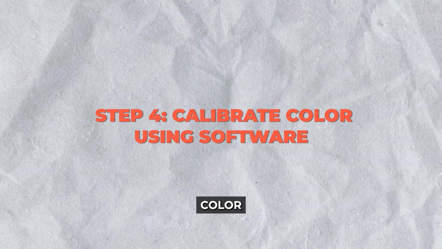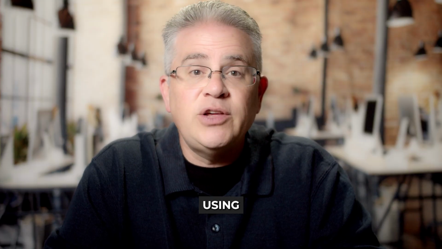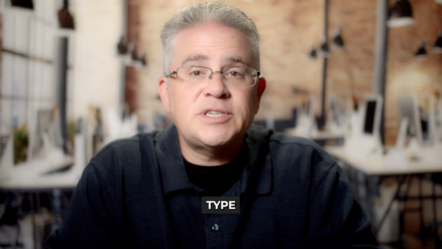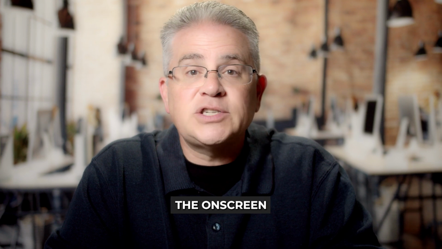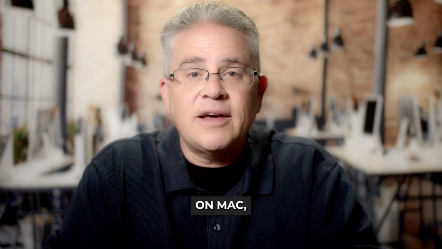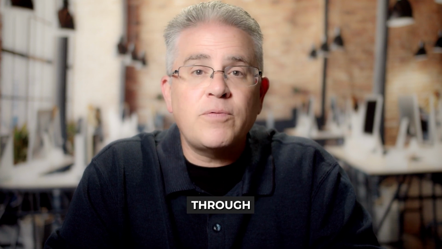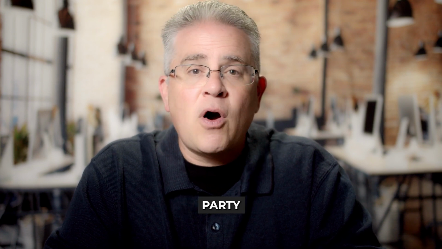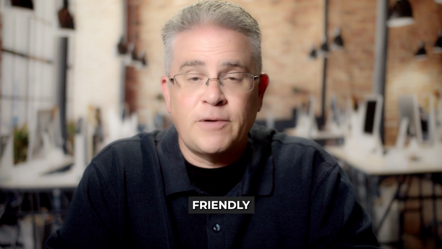Step 4. Calibrate color using software. If adjusting the monitor settings doesn't resolve the blue tint, try using software to calibrate your display. Use built-in calibration. On Windows, type Calibrate Display Color into the search bar and select the option. Follow the on-screen instructions to adjust the color balance and gamma. Mac User's Guide. On Mac, go to System Preferences, Displays, Color tab, and click Calibrate. Follow through the Display Calibrator Assistant steps. Third-party tools. Consider third-party tools like DisplayCal for more precise color calibration and a user-friendly interface.